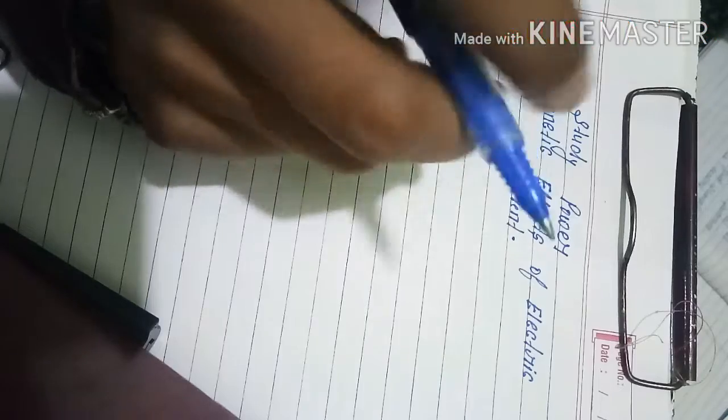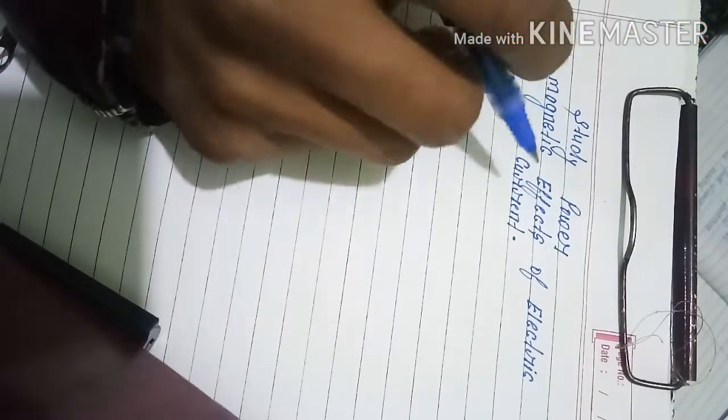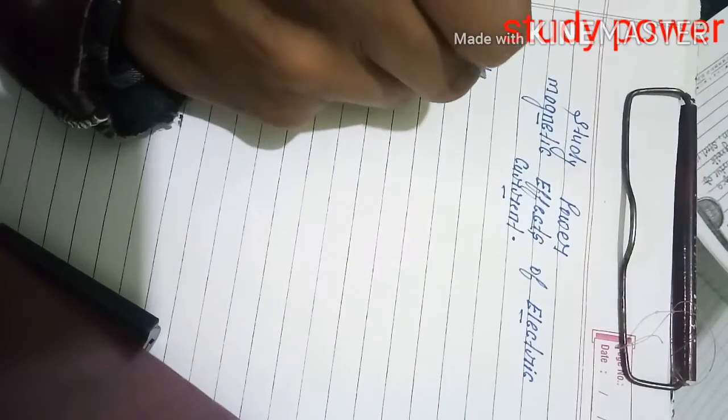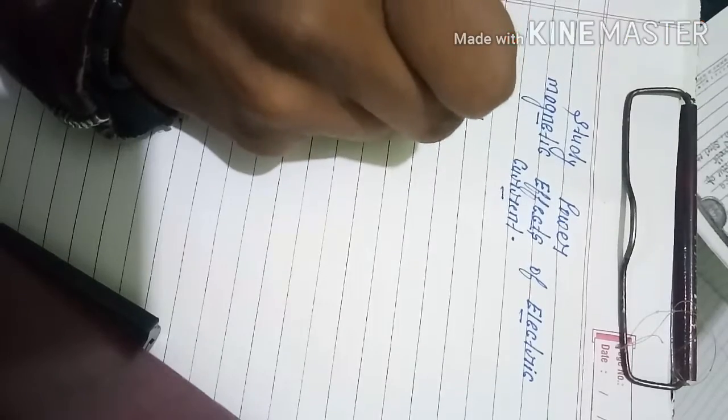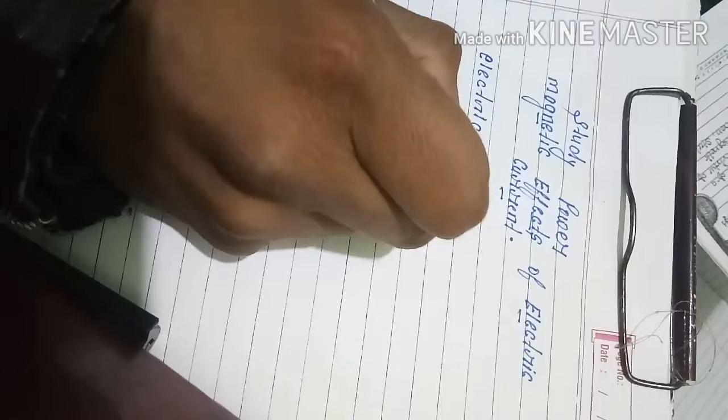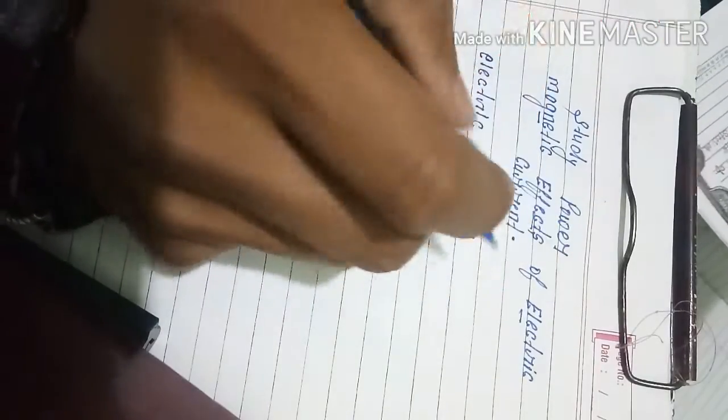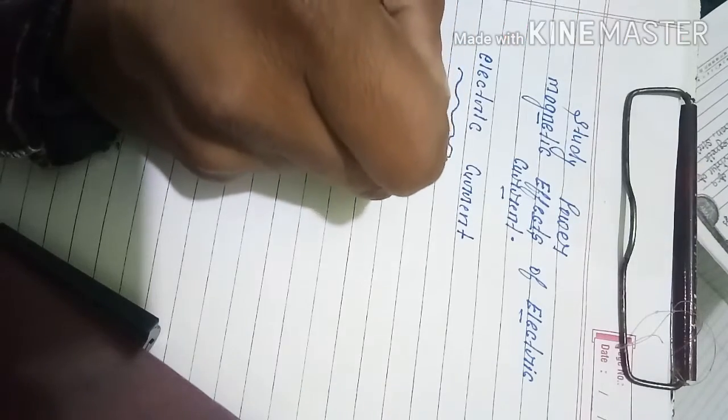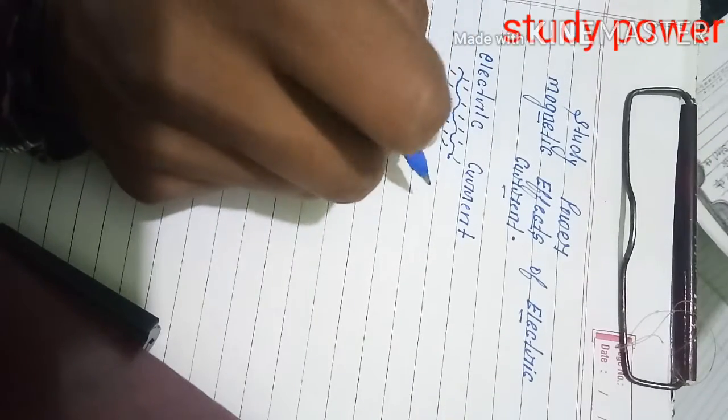Today my topic is magnetic effects of electric current. First, we will know the meaning of this term. The term magnetic effects of electric current means that an electric current flowing in a wire produces a magnetic field around it. It is known as magnetic effects of electric current.